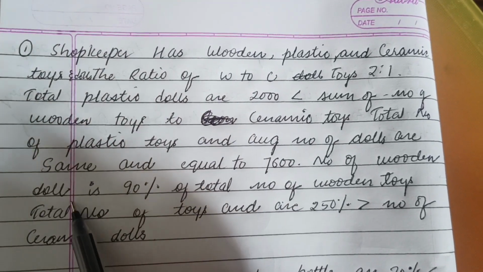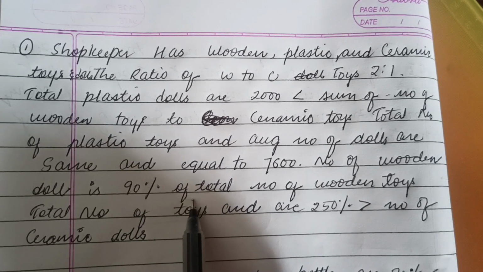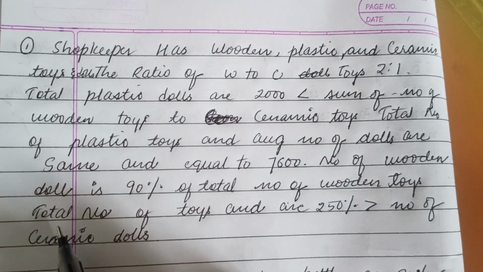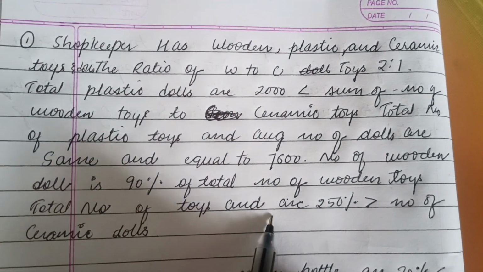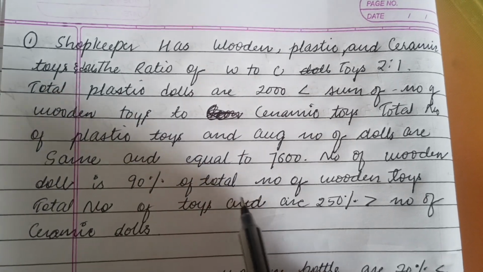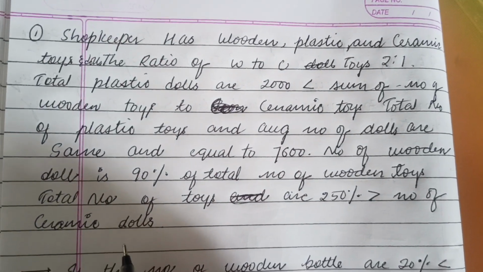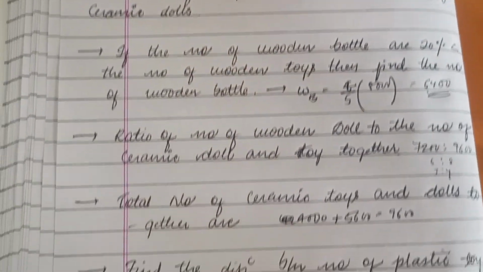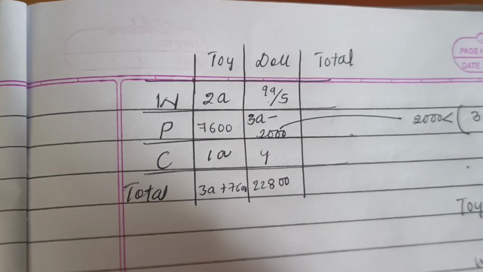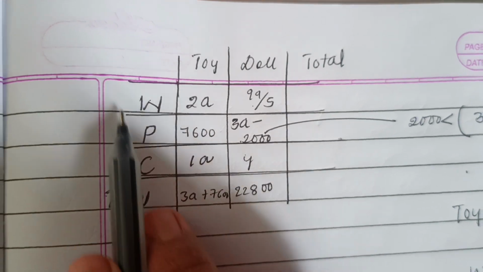And the number of wooden doll is 90% of the total number of wooden toys, and the total number of toys are 250% more than the number of ceramic toys. Okay, and these are the questions I have asked. So first we will extract the data from the question and write it here.